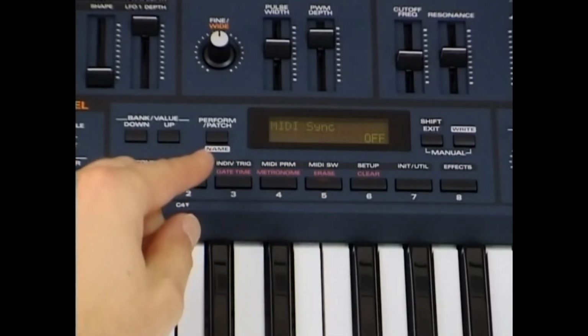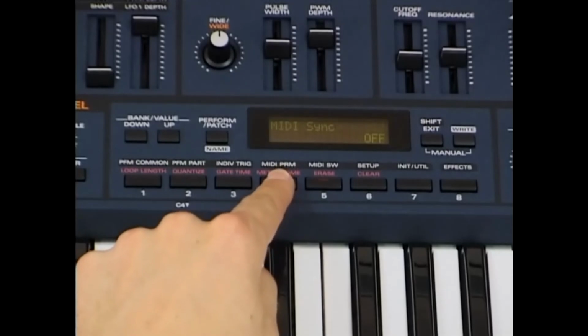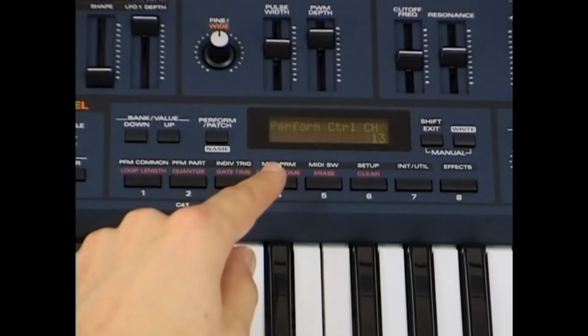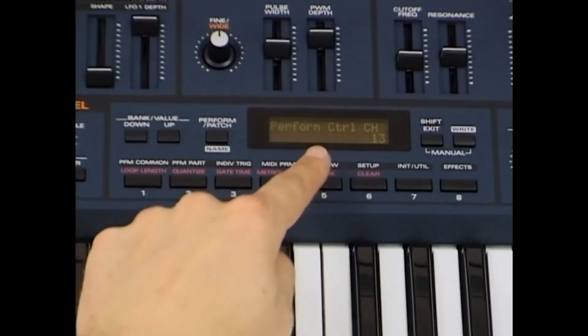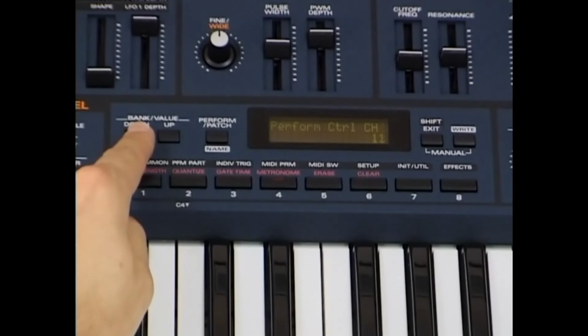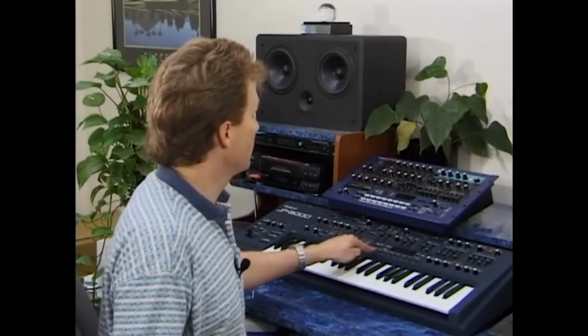Once you've got into this mode, you can then hit any one of these keys and cycle through the various screens that are available. Once you select a parameter, you can use the up and down buttons to change the settings. There are settings for performance, each of the 2 parts, MIDI settings, and so on.